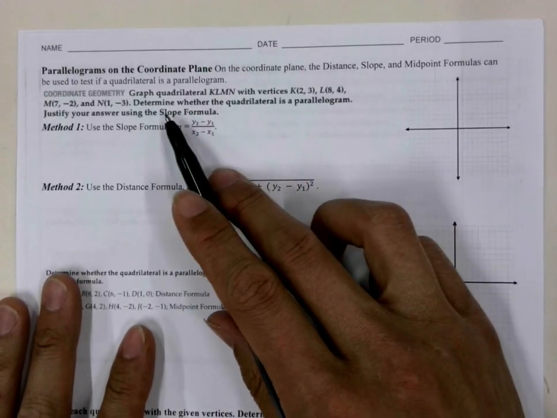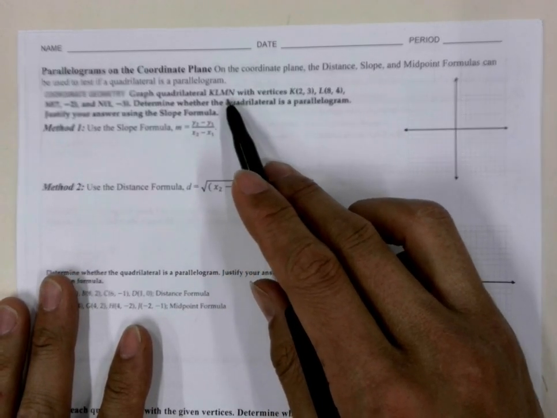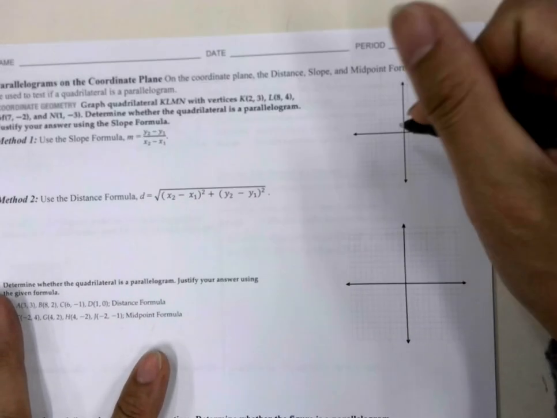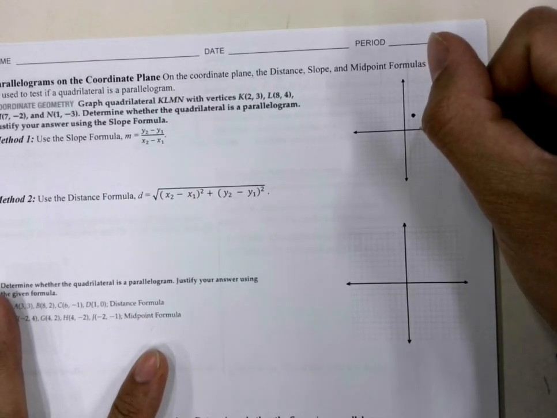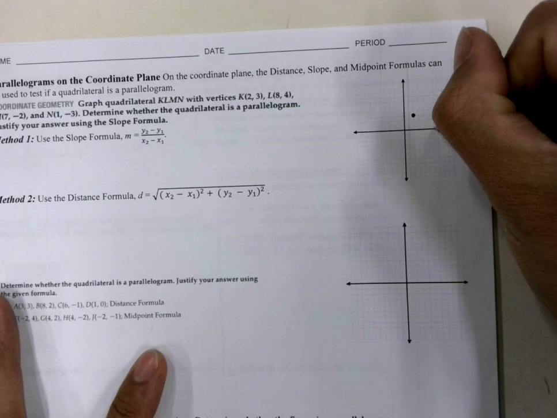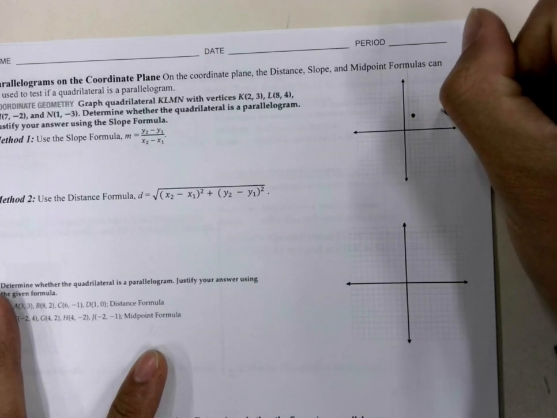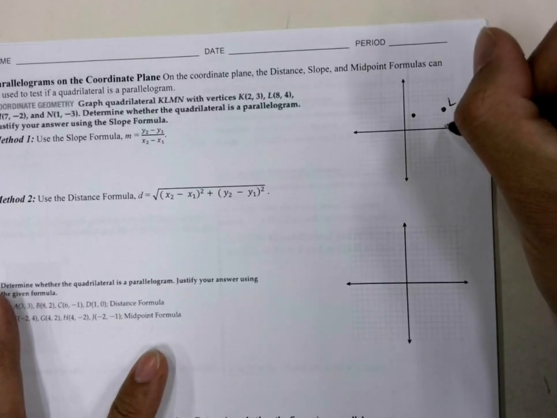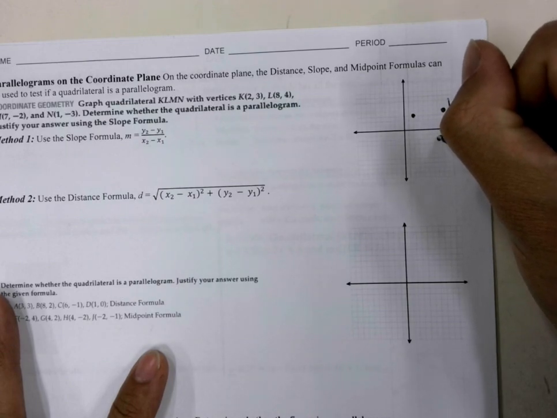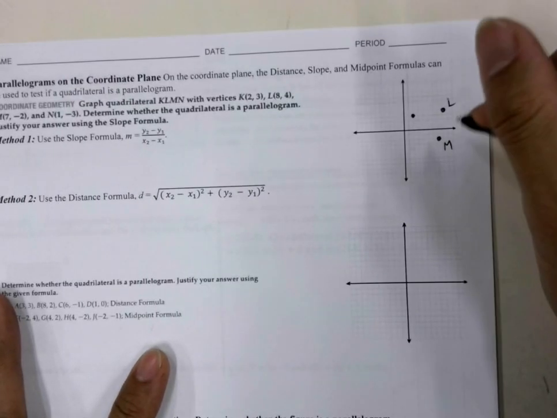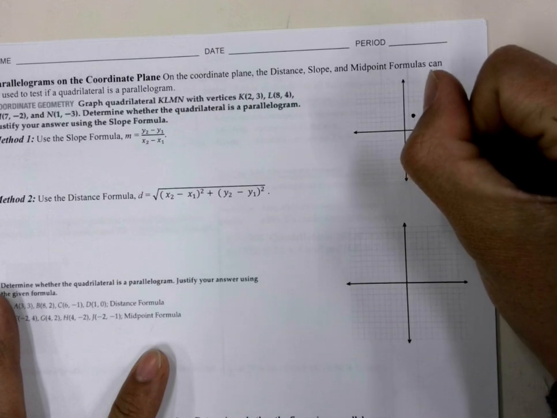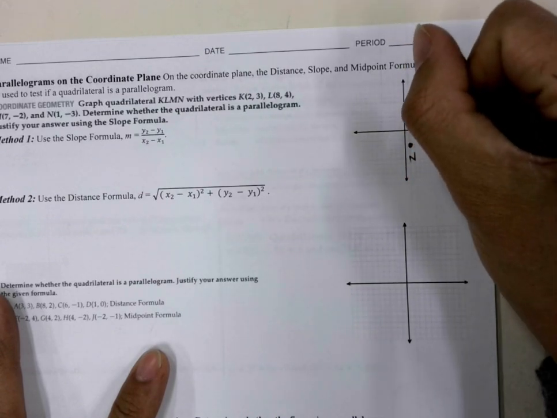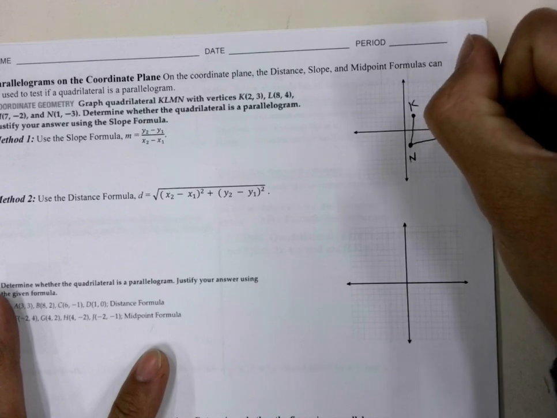So method 1, here we have the quadrilateral KLMN, and let's go ahead and graph it to start out. So K is at 2, 3. This is K. L is 8, 4, so 3, 4, 5, 6, 7, 8, and 4 is up here. That is L. And then 7, negative 2 is here, and that is M. And then 1, negative 3 is down here, and that's going to be N. And we have K. So I'm going to draw my shape like so.